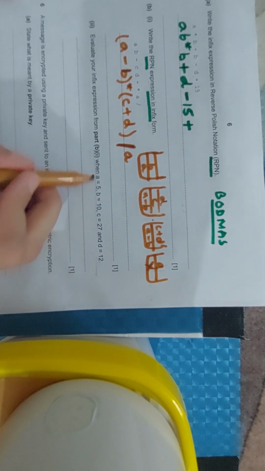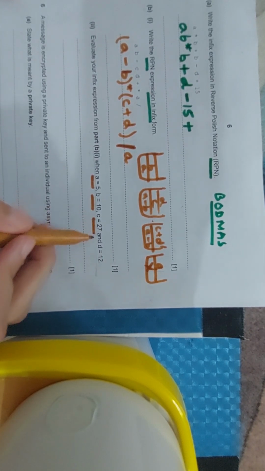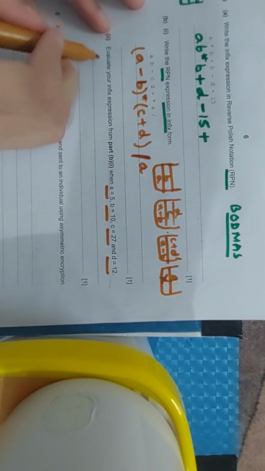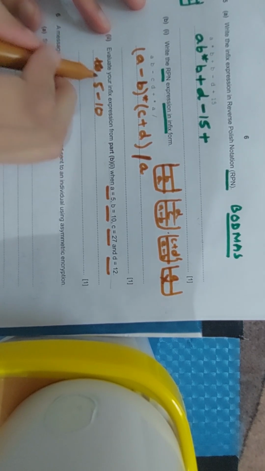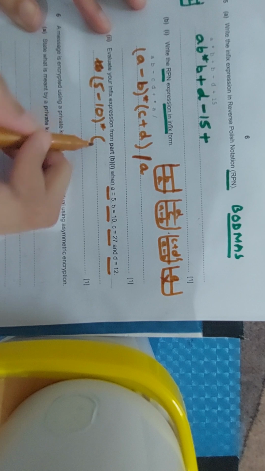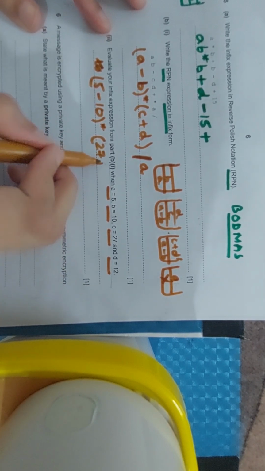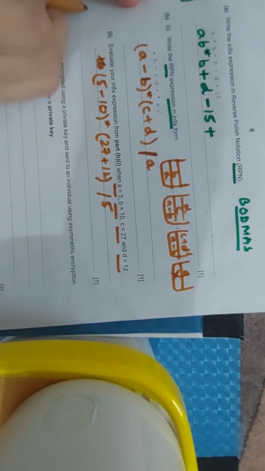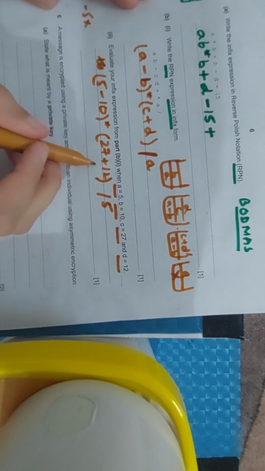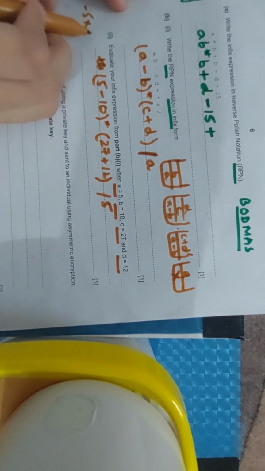Infix form. Yeah, this is it. Now evaluate your infix expression from part B1 when A equals 5, B equals 7, C equals 27, and D equals 12. So this is going to be 5 minus 10 multiplied by C plus D, which is 27 plus 12, divided by 5. So 5 minus 10 is negative 5, multiplied by 27 plus 12, which is 39.